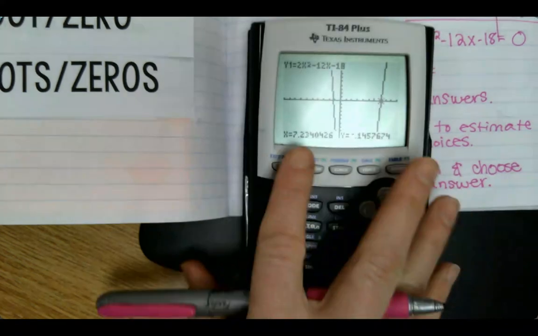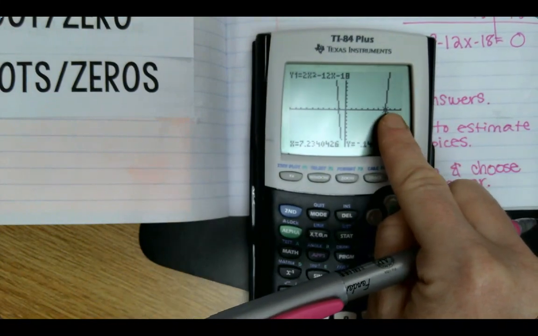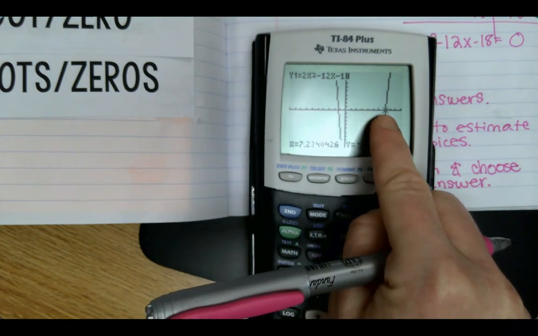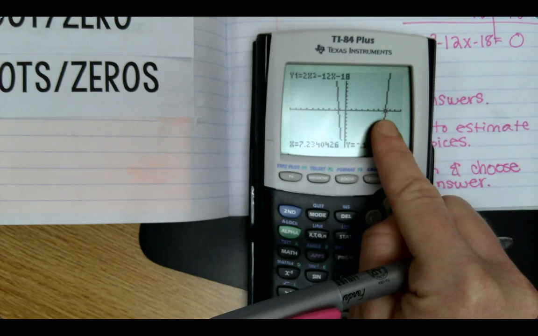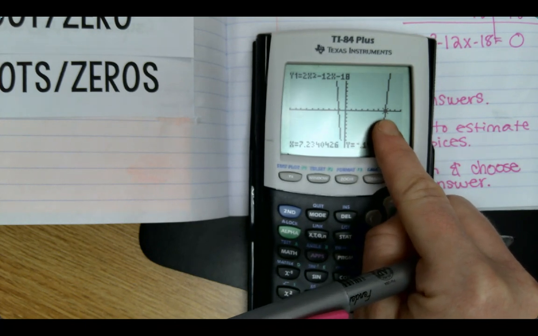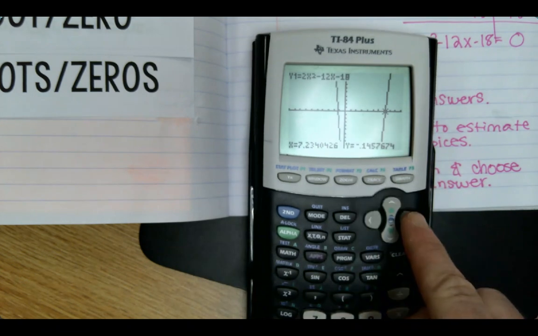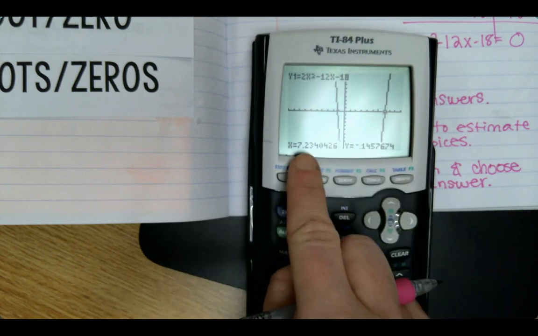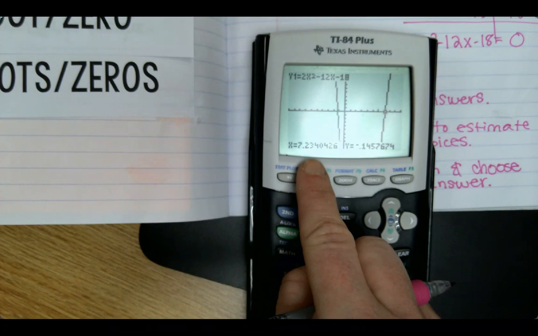There it is. Okay. Look, where I hit trace, I want to find out what the X is at that location. So see the button trace right here? We're going to move it to the right until we get up here. Go ahead and do that. So I hit trace and then I arrowed to the right. And it's blinking on that number. And we want to look at what the X value is. Look how it's 7.234.